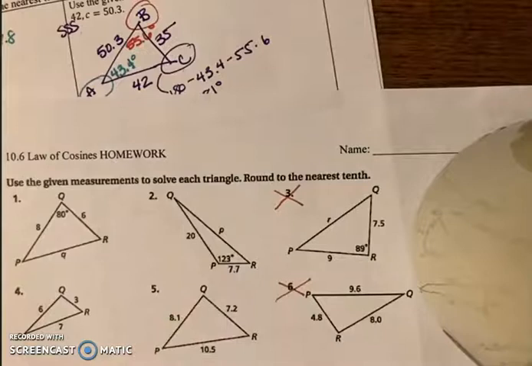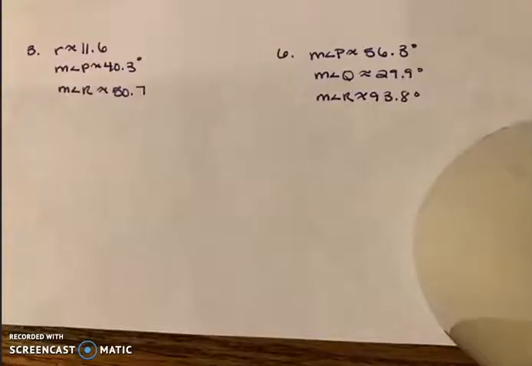I'm going to go ahead and pause the video to show you the answers for 3 and 6. So if you do end up wanting to try 3 and 6 for practice before starting your homework, you are welcome to. So those would be the answers for 3 and 6. Feel free to pause and write them down, and then check your work.